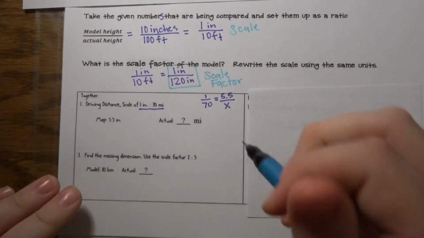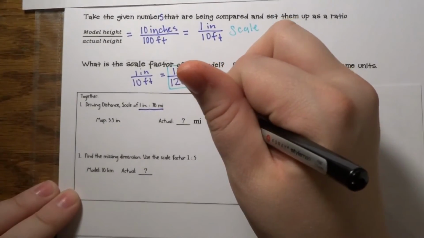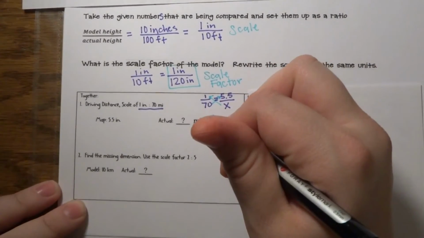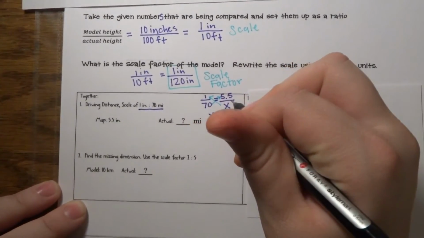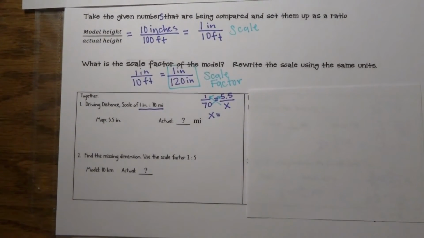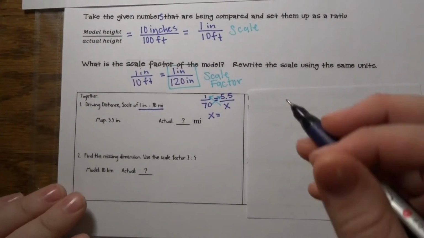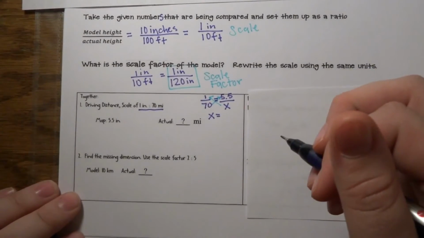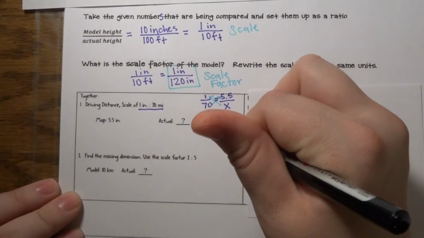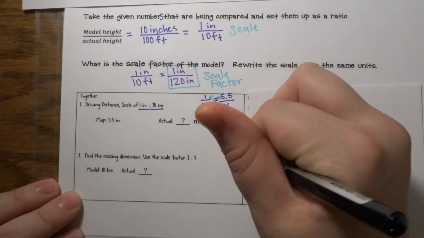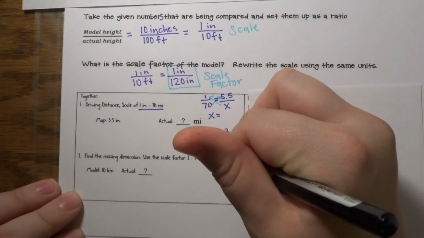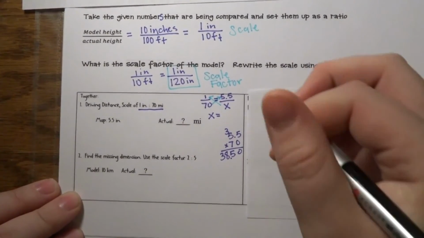So our next step is to cross multiply. This gives us x equals 70 times 5.5, which is, let's do the math down here. 0.5 times 70. 385.